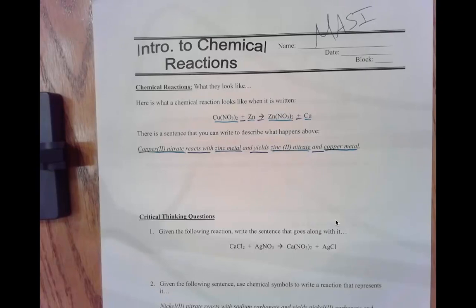So let's continue to learn about some chemical reactions. This time we're going to work on Intro to Chemical Reactions, which means we'll take a look at some chemical reactions and learn how we can use the naming that we've learned earlier in the year, last semester, and apply it to these reactions. That way we can all be on the same page when we're talking about different reactions and we know how to talk about them. So let's get started.